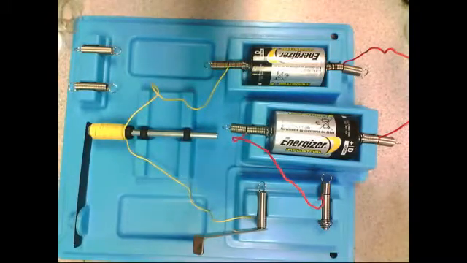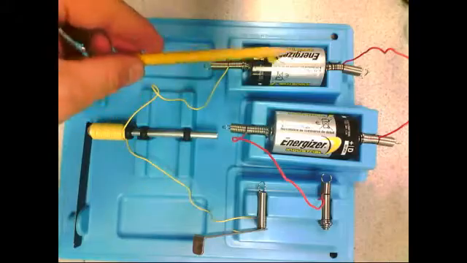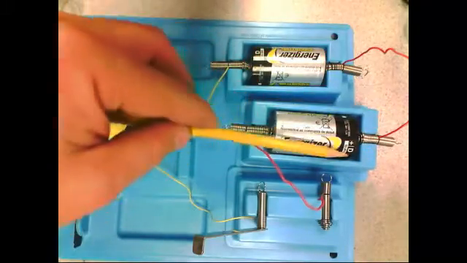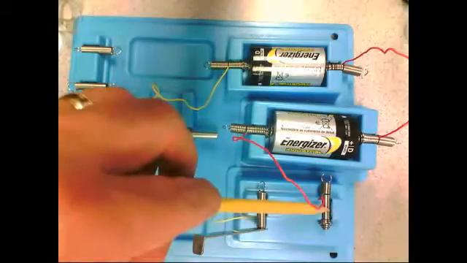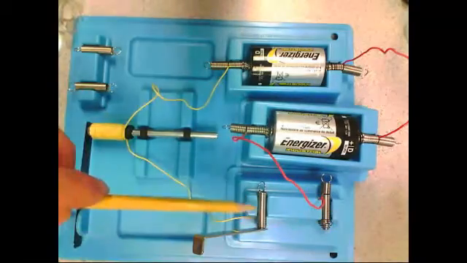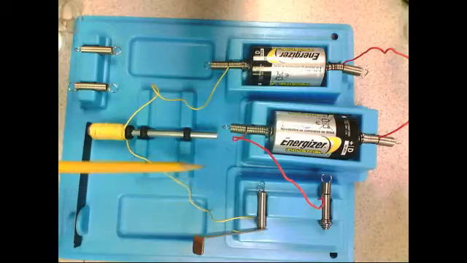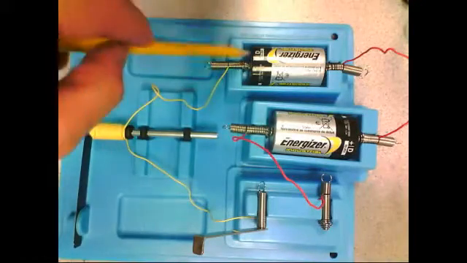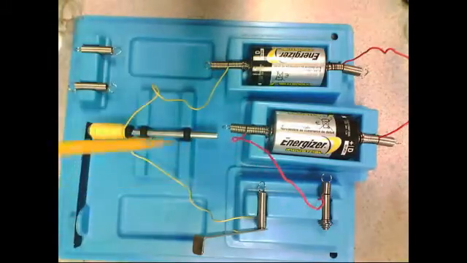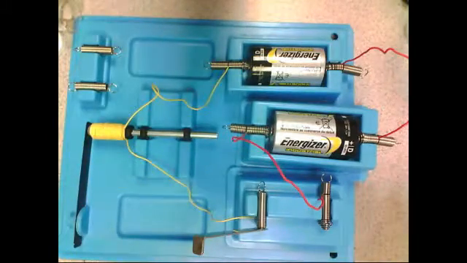In this case, I have two cells that are connected in series, so the electricity goes from here out through the wire back into this cell, and then from here it goes out to the circuit. It goes out to the switch. When the switch is closed, it sends the electricity through the wire into the electromagnet. From the electromagnet, it goes back to the beginning part of my circuit, so I have a circular path. That tells me I have a circuit.